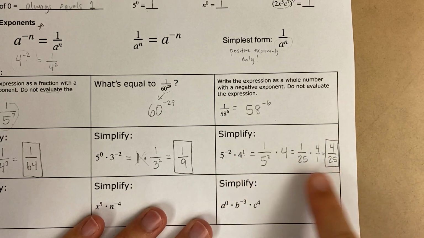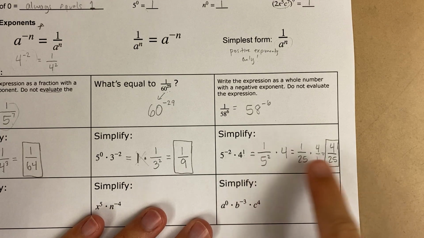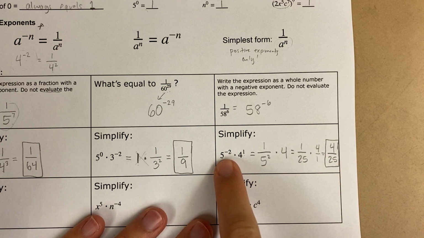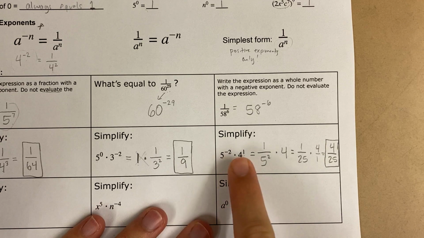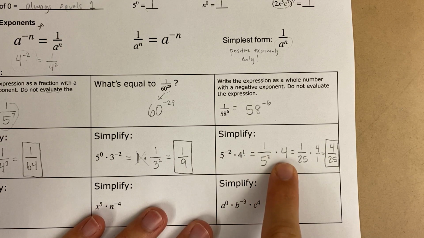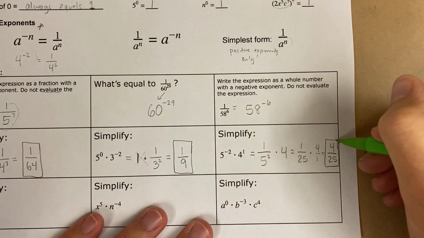Okay, and notice, are there some complicated pieces of this? Yeah, but just keep track of it piece by piece, right? We rewrite this using the rules of negative exponents. We rewrite this using the rule that an exponent of 1 is the same as no exponent, right? This was just the number 4. Okay, and then I just did my multiplication across.